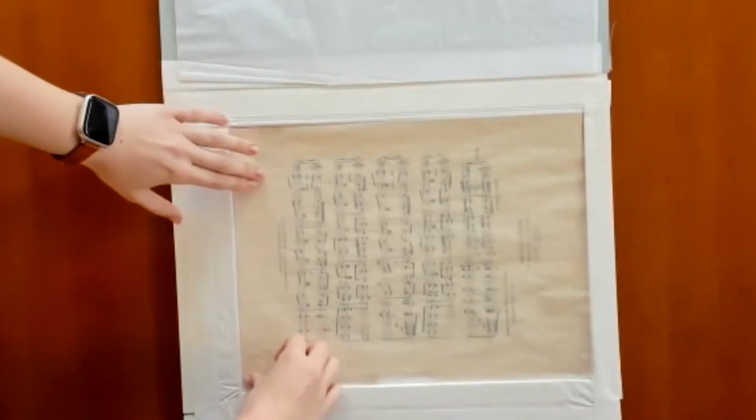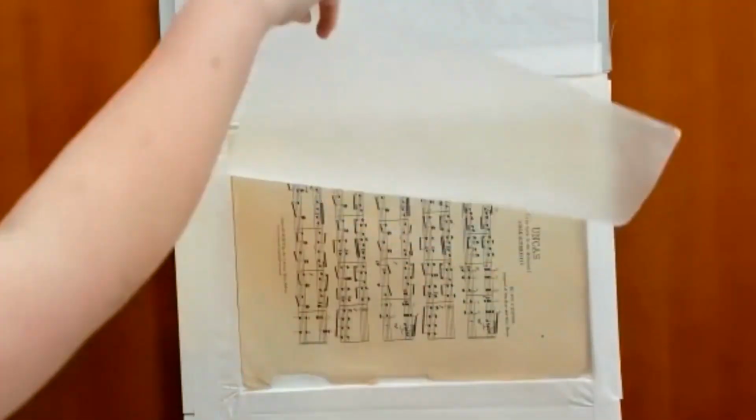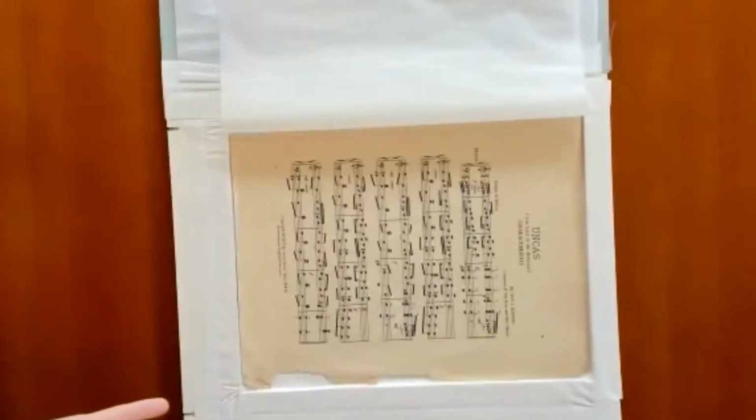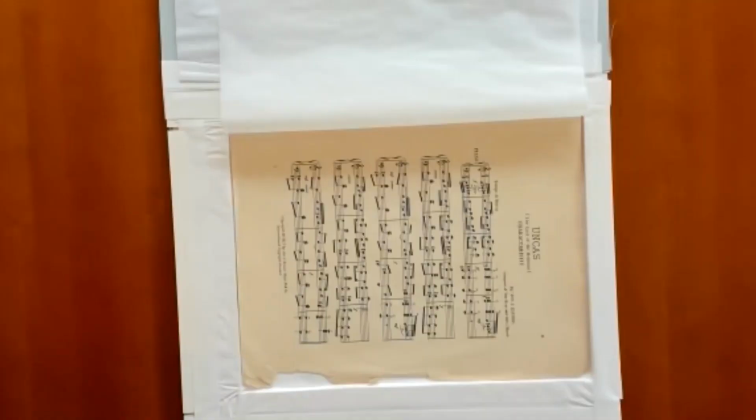Again, tons of layers of interleaving here. And that just folds like that, and you get the full document. This is also the preferred way of storing things like this, because you can display it without ever touching it. So if someone just wanted to see it, or if you needed to take a picture of it or reference it, this is a way to view it but not ever need to touch it.